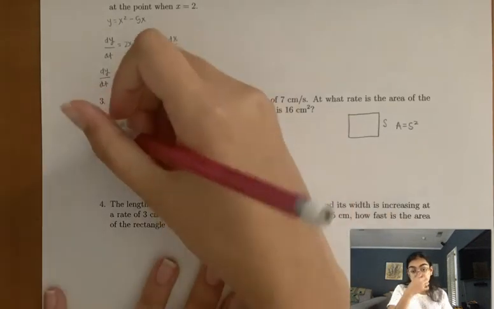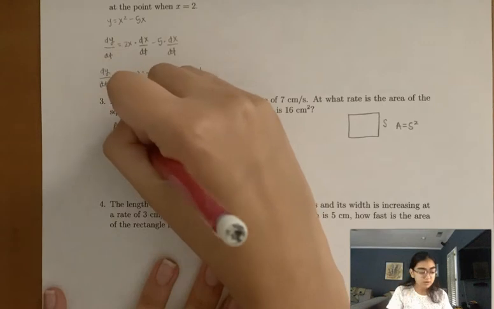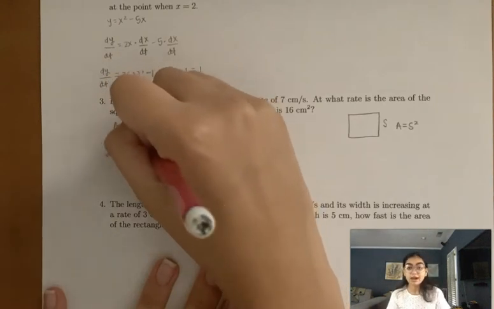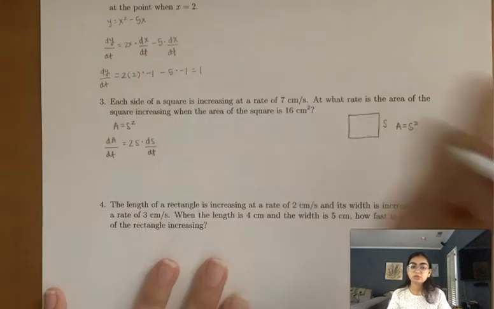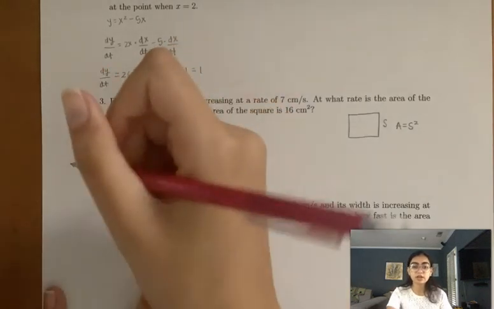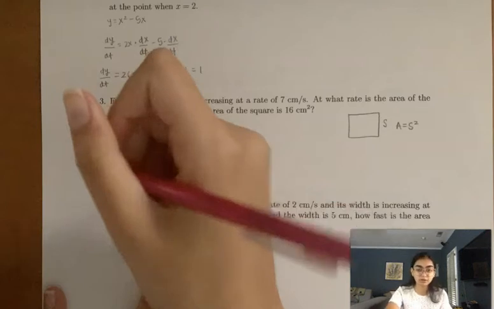And then we are given the rate that the side is increasing. So we're given ds over dt, and notice how I said the side is increasing, not decreasing. Since the side is increasing at a rate of something, that means the rate of the side is positive. So ds over dt is actually going to equal a positive 7.